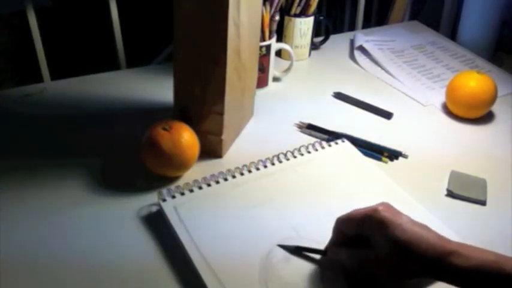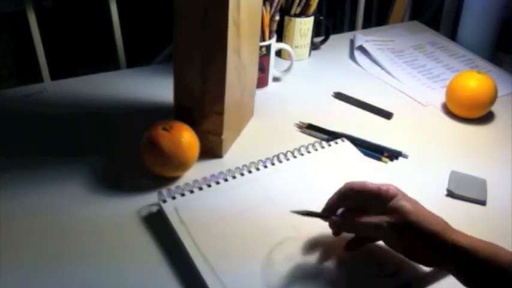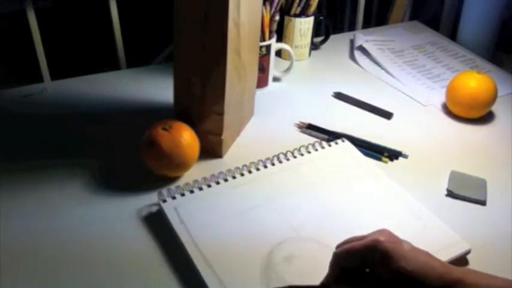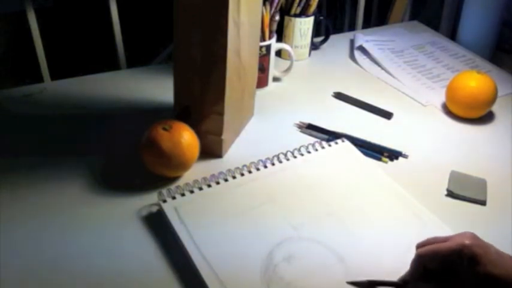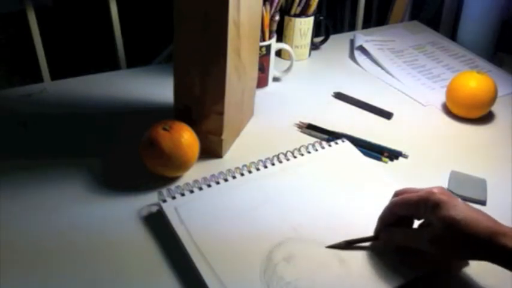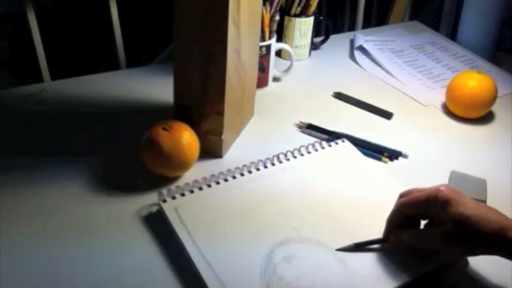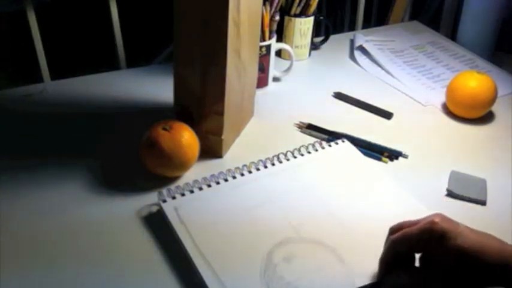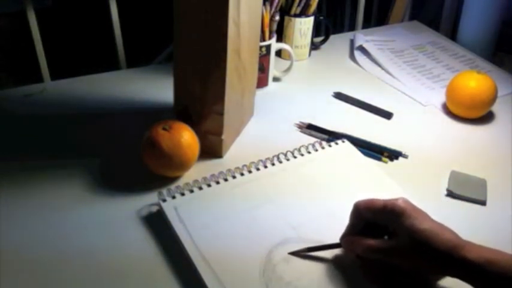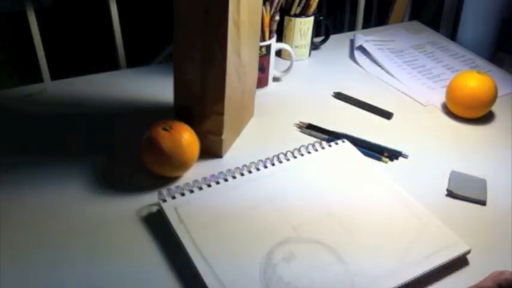So here's where we start. I'm taking the side of the pencil, not the point, and I'm just lightly laying in the form shadow. And there's also a cast shadow, which I'll lay in over here. The cast shadow is coming from the bag onto the orange. And there's some smaller shadows in there, but we'll worry about them as we go.